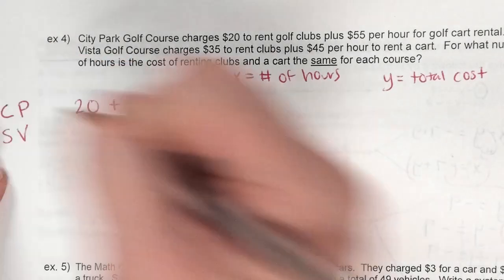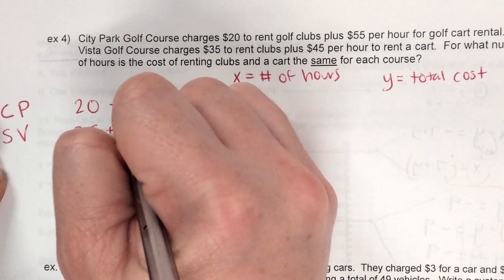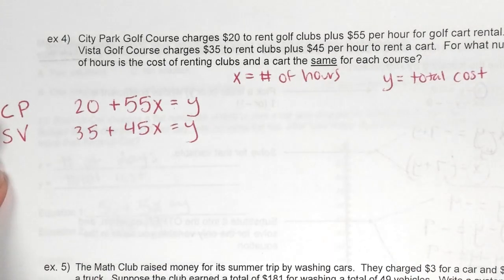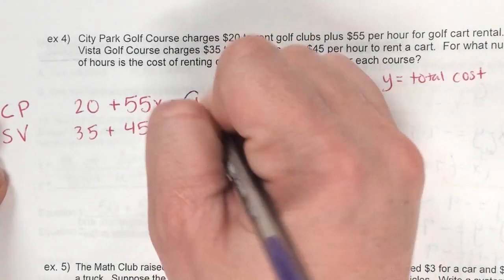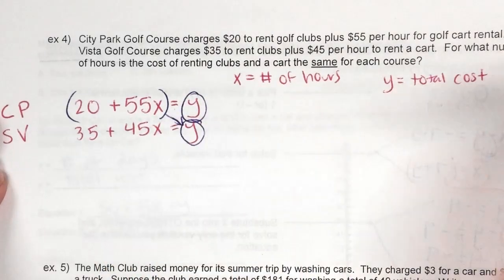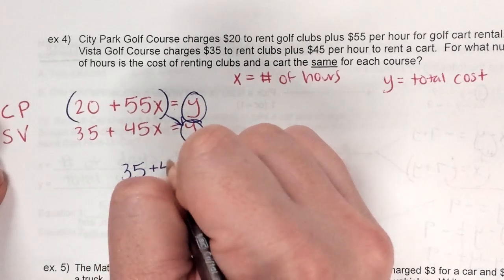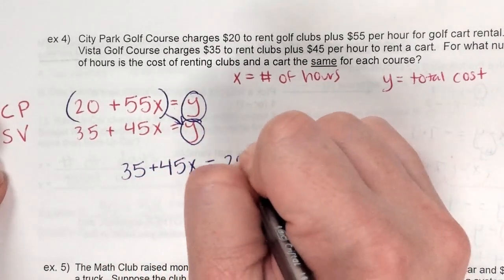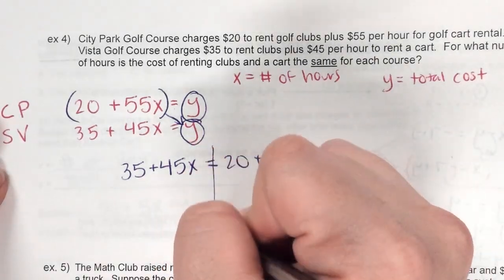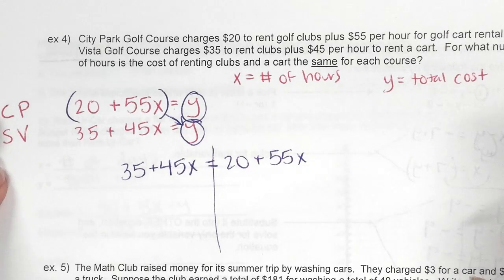So then we have Sea Vista Golf Course that charges $35 plus $45 per hour for your cart. And again, we don't know the total. So this one's set up a little different. They both could be substitutes, but how many substitutes do we need? One. So I'm just going to pick the first one. This is my substitute. So I'm going to replace this y with what's in parentheses, and I get 35 plus 45x equals 20 plus 55x. What do I do?